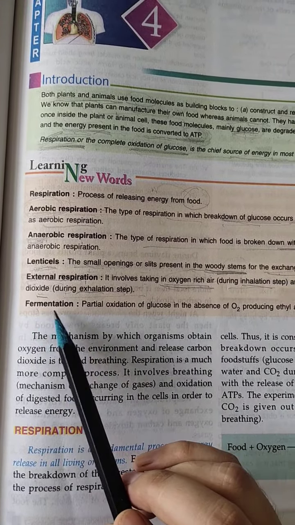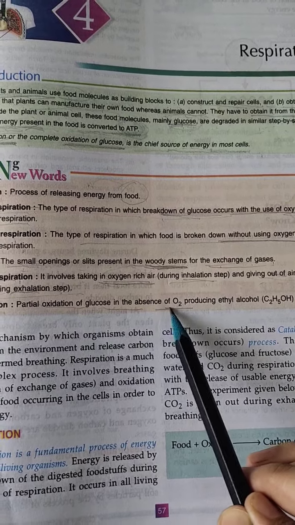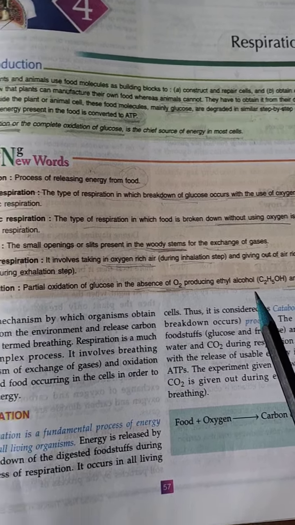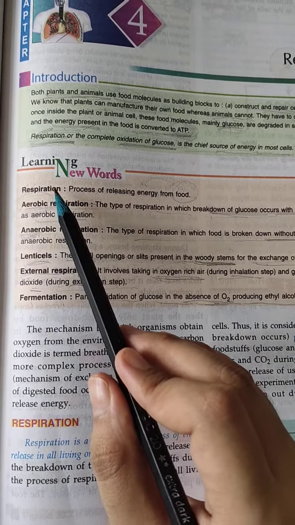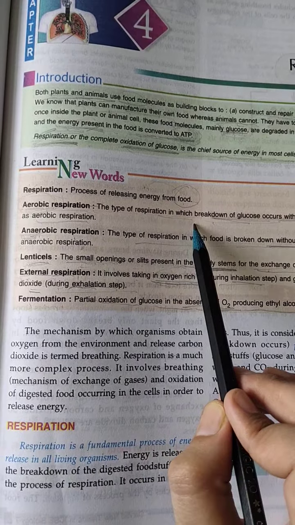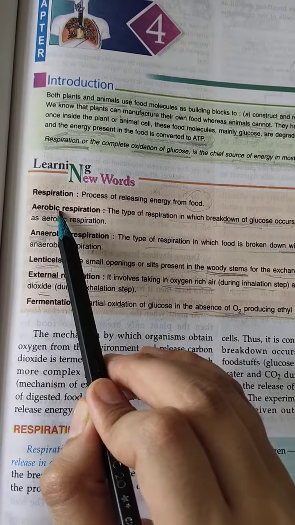The next is fermentation. Partial oxidation of glucose in the absence of oxygen producing ethyl alcohol and carbon dioxide. So यहाँ पे respiration क्या था? Complete oxidation. Okay. Complete oxidation हो रहा था, यानी breakdown of glucose in the presence of oxygen, aerobic respiration में.